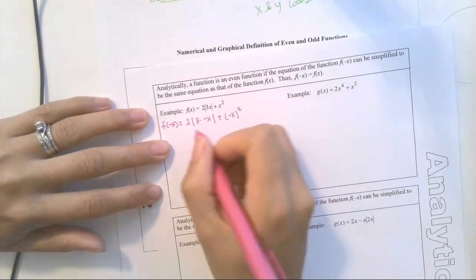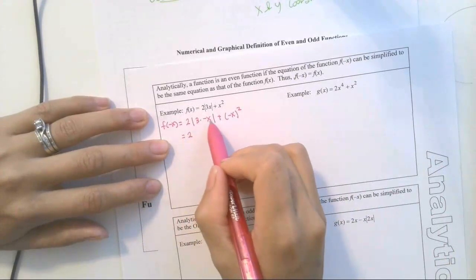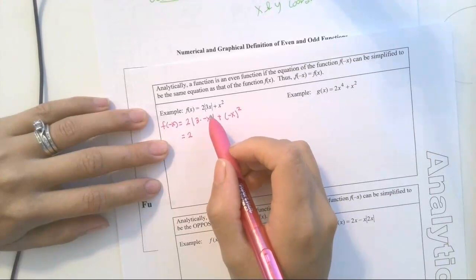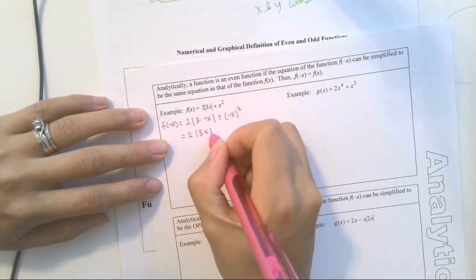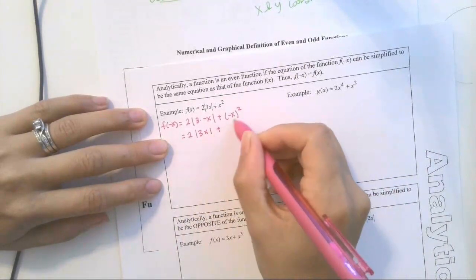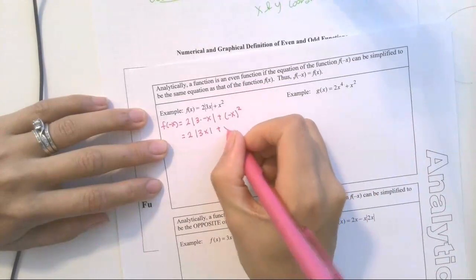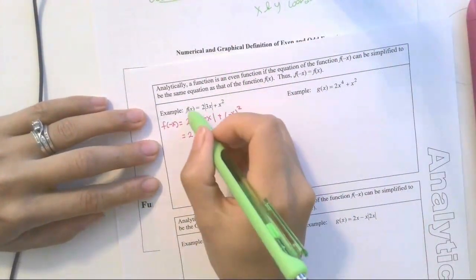So I first just plug it in. Equal to 2 times, let's see, what's 3 times negative x? Negative 3x. Well, isn't the absolute value of negative 3x the same as the absolute value of 3x? Yes. And then what is negative x quantity squared? Negative x times negative x is x squared. Okay, now see what happened.